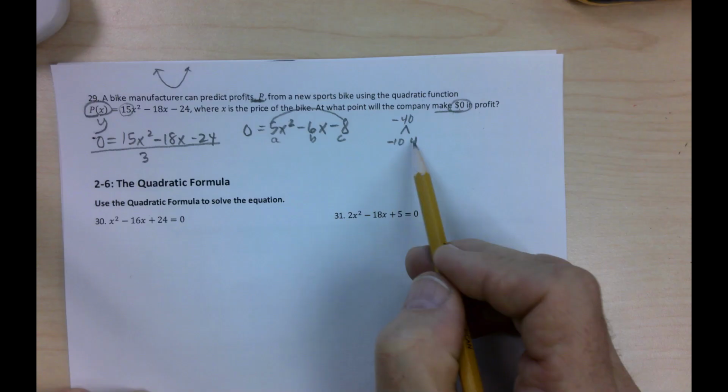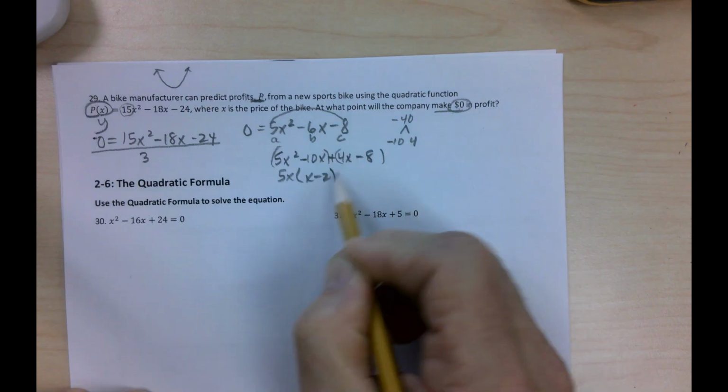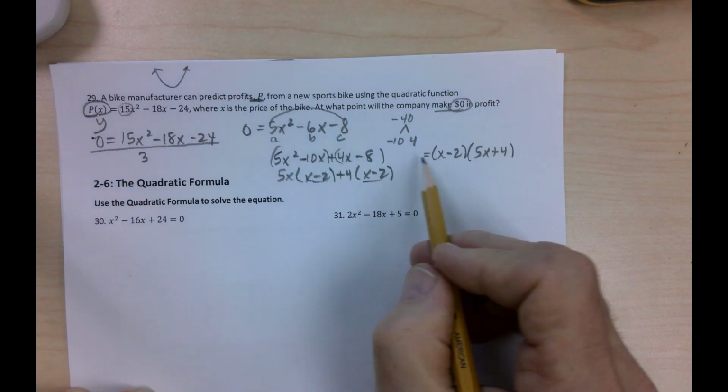So I'm going to use this. So 5x squared minus 10x plus 4x minus 8. Slap some parentheses in there. I can take a 4 out there, x minus 2. I see my match, so it's x minus 2 times 5x plus 4 equals 0.